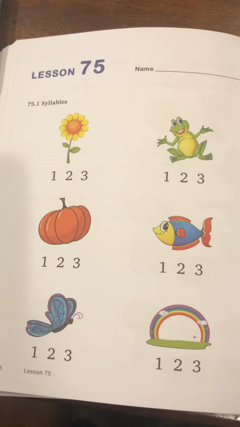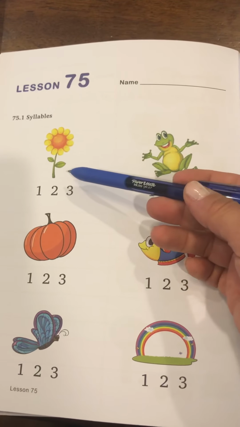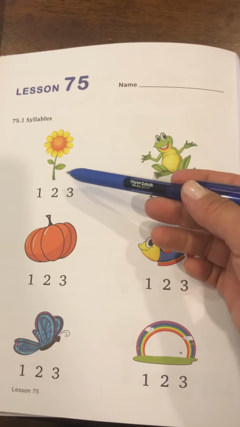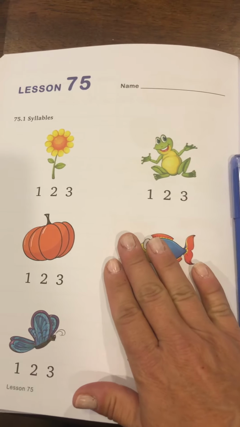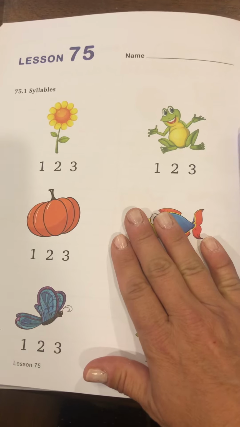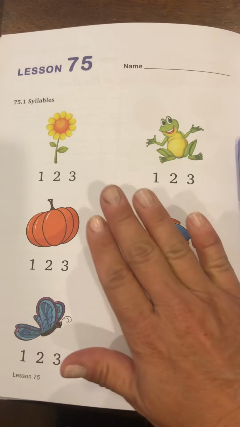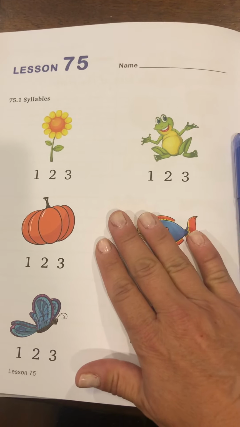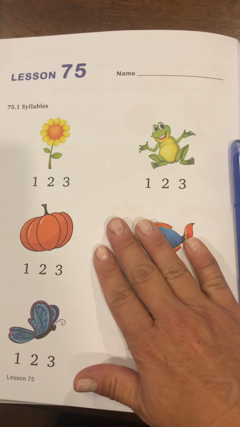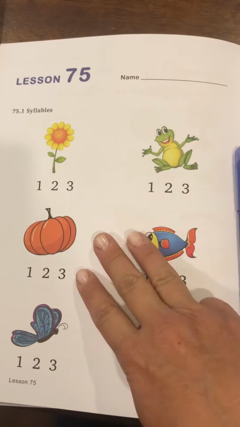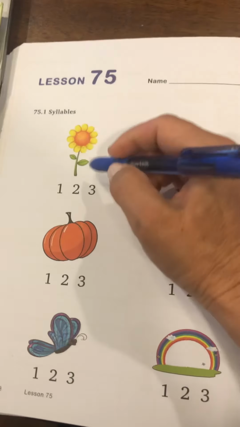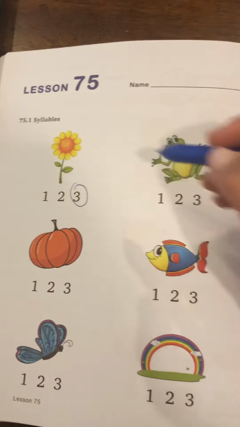The first word I see is sunflower. So let's go ahead and tap our hands on our desk or our table as we say the word sunflower. Sunflower. How many times did I tap? Good. Sunflower. 3 times. So I'm going to circle the number 3.